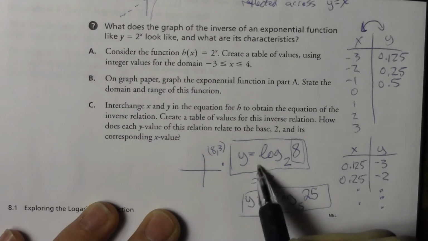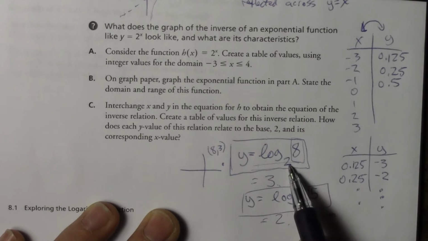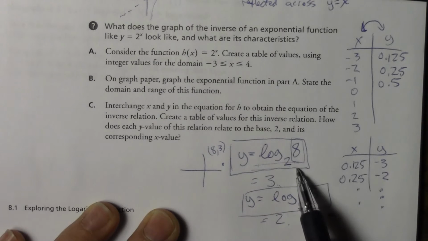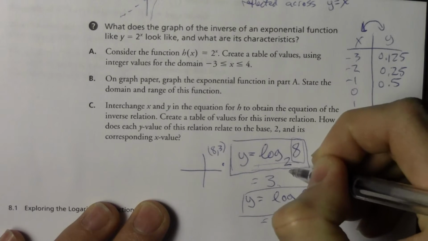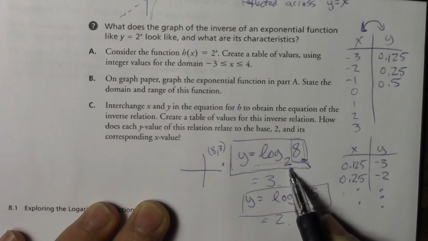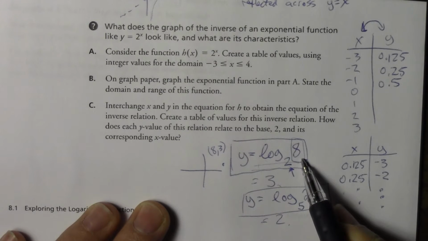So if someone were to show you something like this, you could say, okay, I know that's going to be whatever 2 has to be raised to give me 8. This is 3. And these numbers can change, both these numbers and these numbers. This is called the base, and this is the x value.